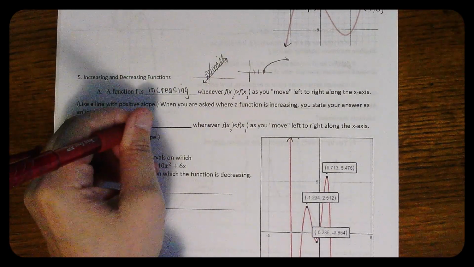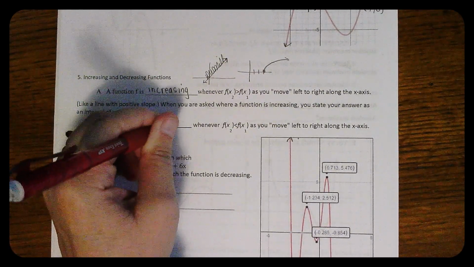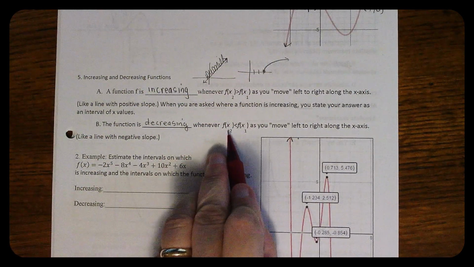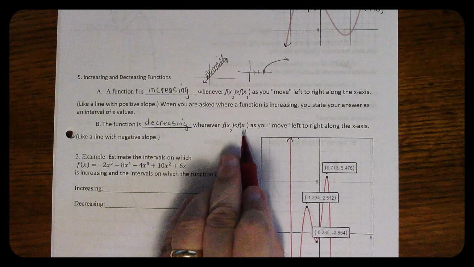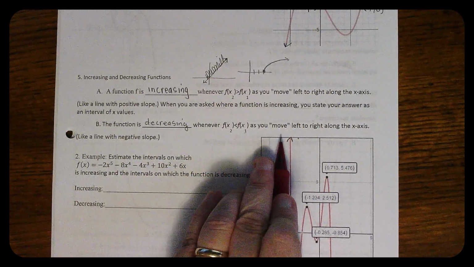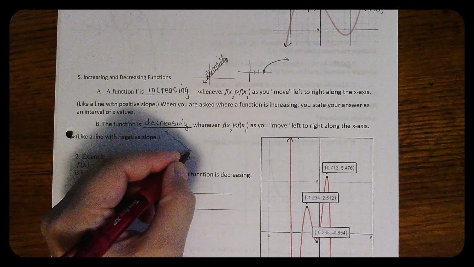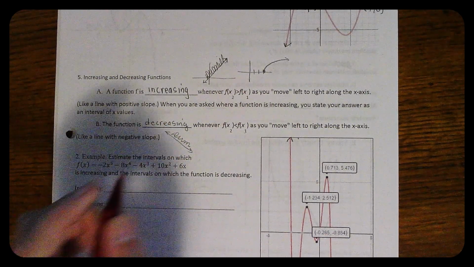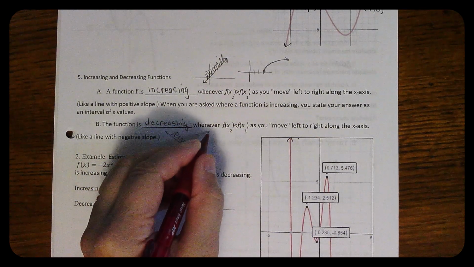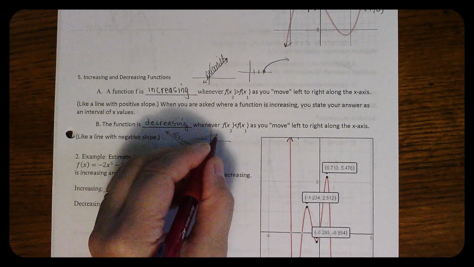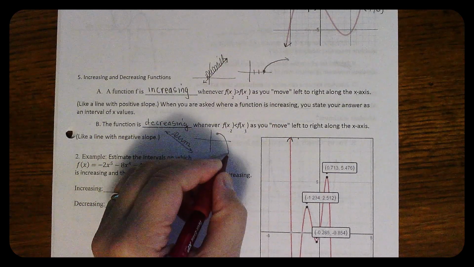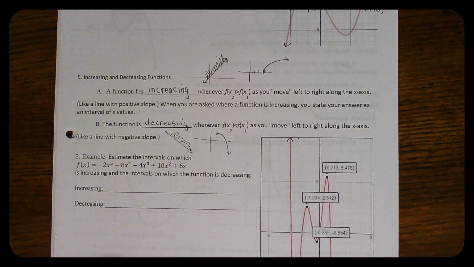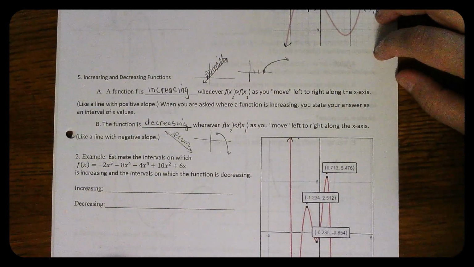A function is decreasing if the second y as you go left to right is lower than the y in front of it. So as you go left to right, if you're going down, that's a decreasing function. And again, it can be curves. So that's a decreasing function. All right, and what you'll be asked, it's just like what we were doing.